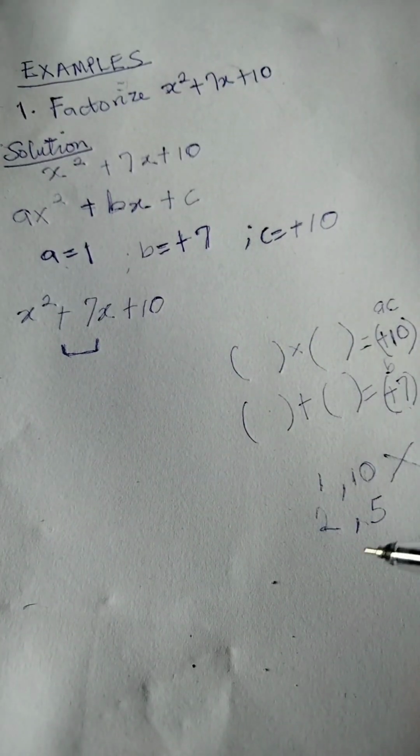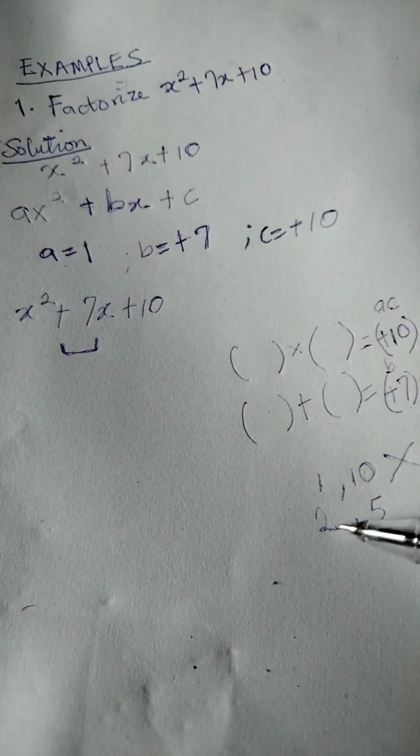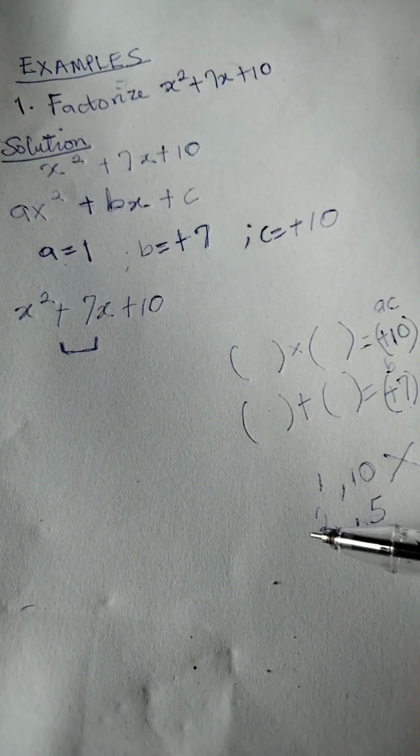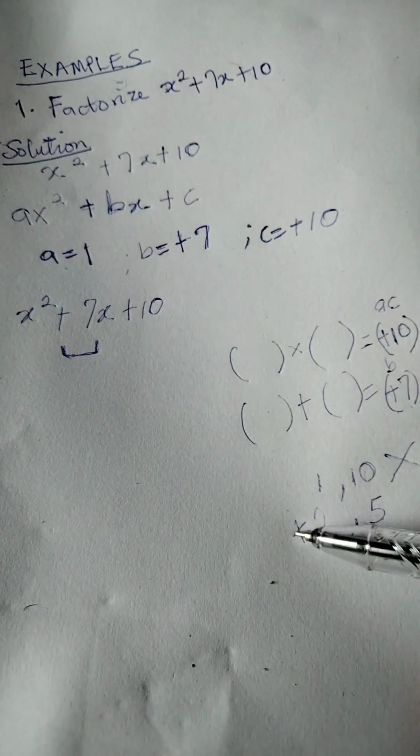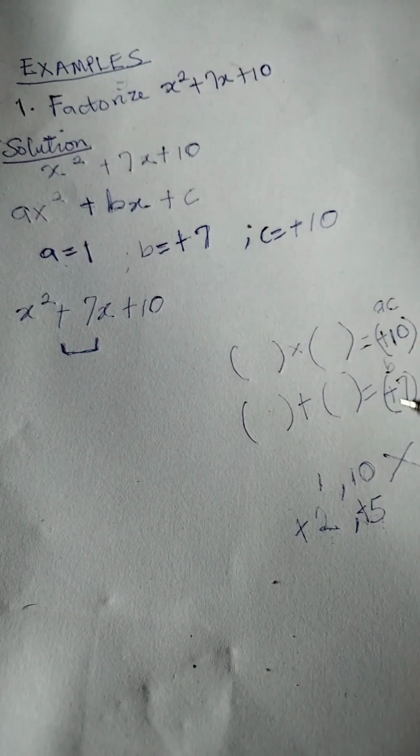The next option we can consider is 2 and 5. Of course, we see that there's a way we can add 2 to 5 to get 7. How can we do that? If it's plus 2 and plus 5, and we add them, we're going to get 7. Then we bring it here.